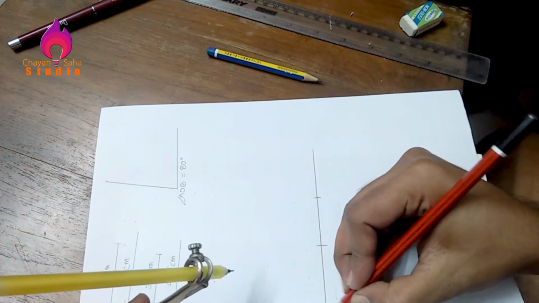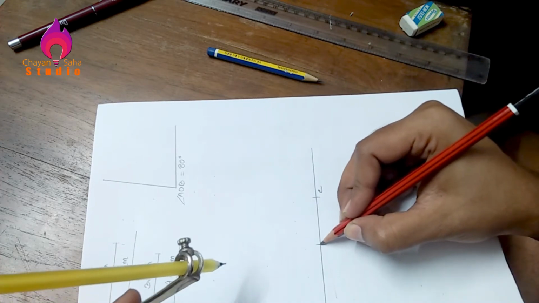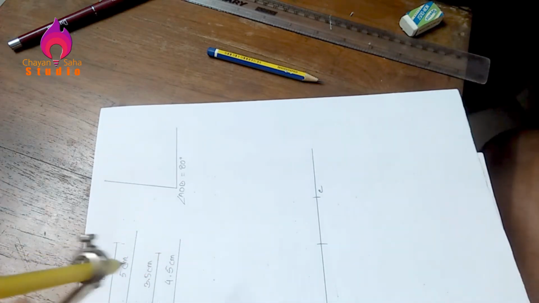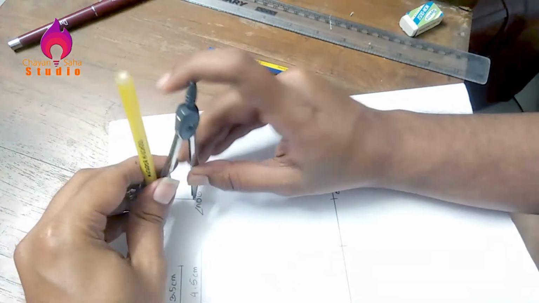So this is our A, and this is our C, and this point is O. Now let's draw the angle AOB over here.